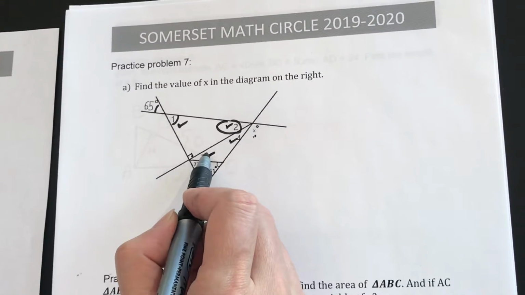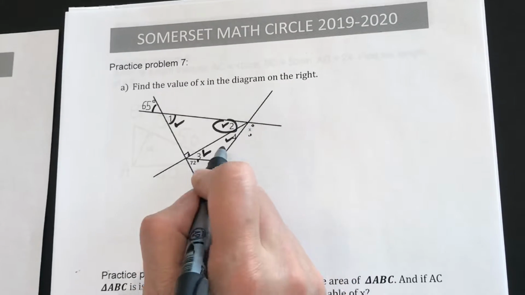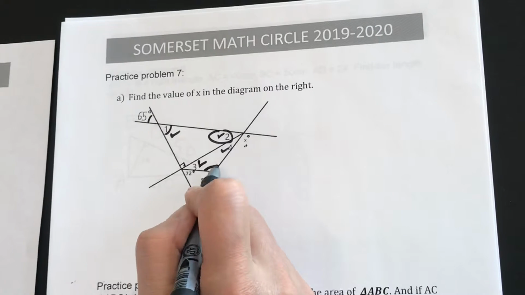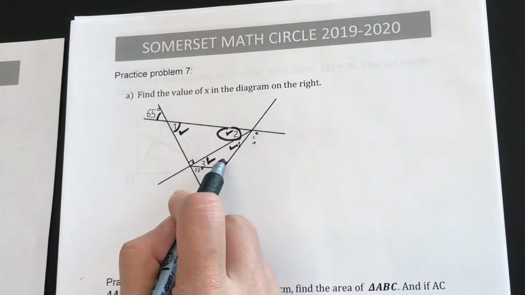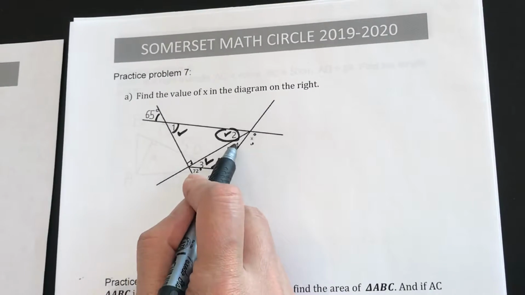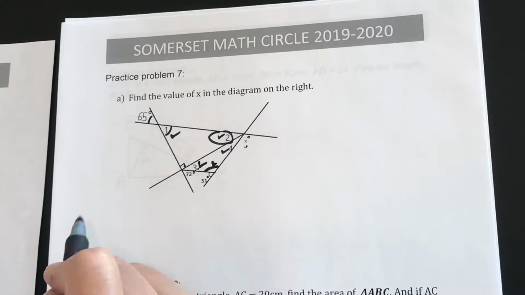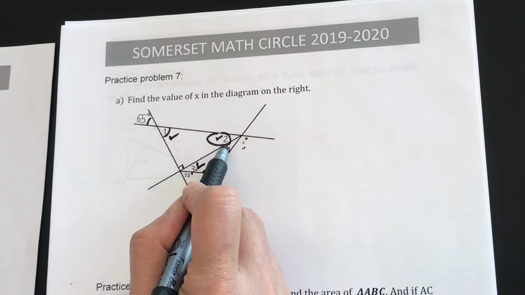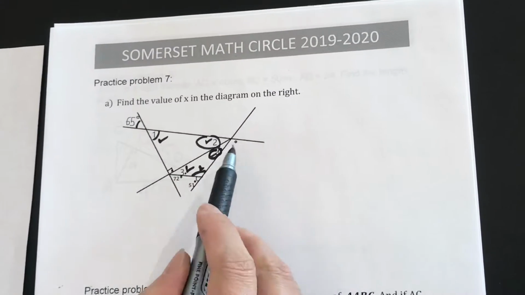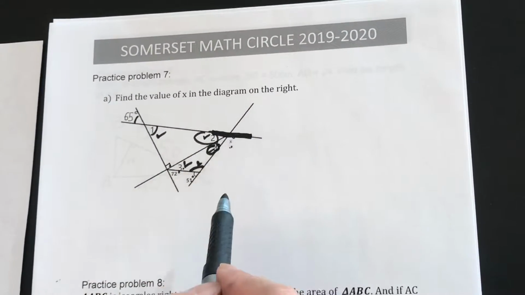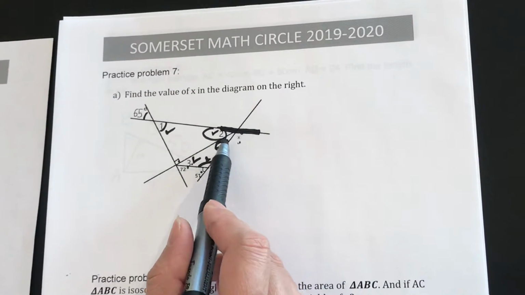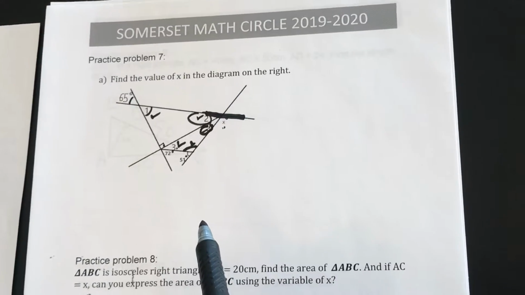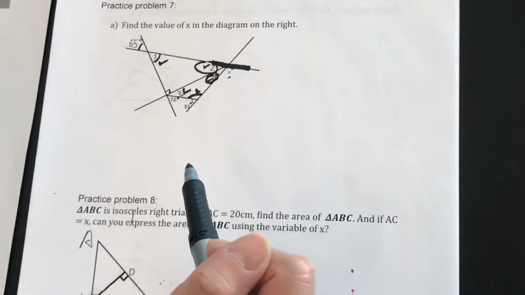Once you find angle number 3, you can find this big angle by using 180 again: 180 minus the 51. And 3, 4, and that big angle added together is another 180. Now, subtracting these 2 out, you can find angle number 4. And again, this is another straight angle, which is 180 degrees. Minus 2 minus 4, you will get angle x. There's a different way of doing this.